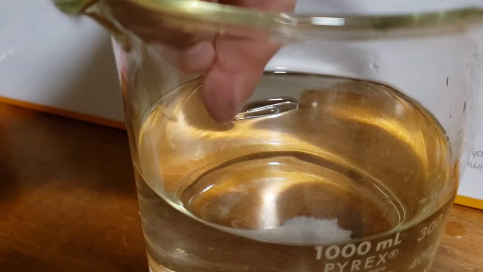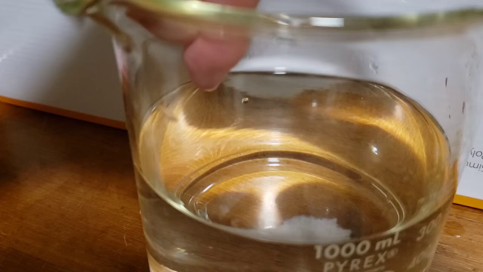A little poke should allow density to find its rightful place in the world.